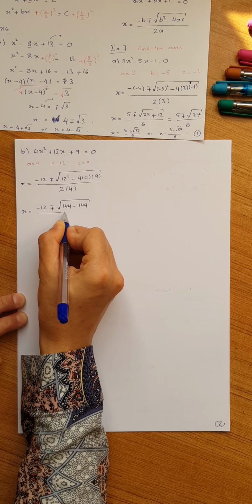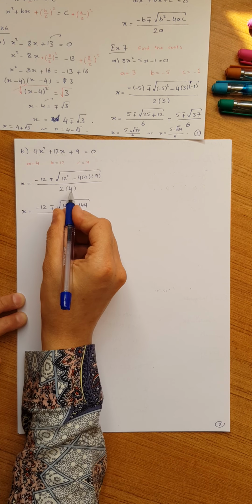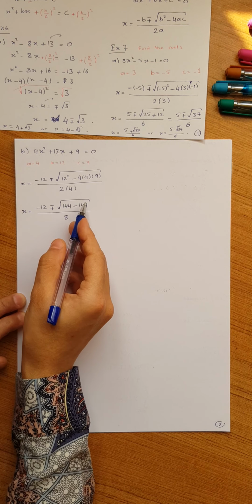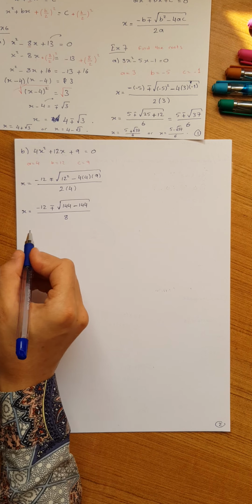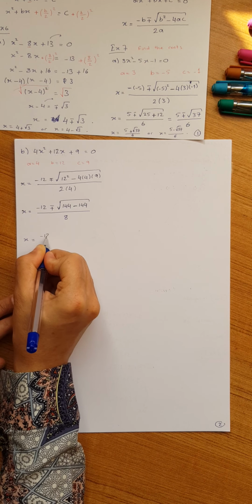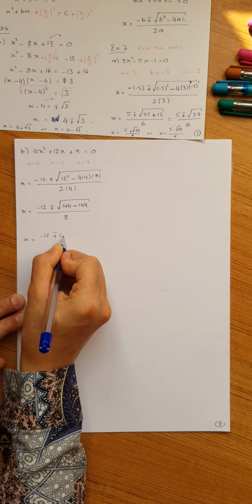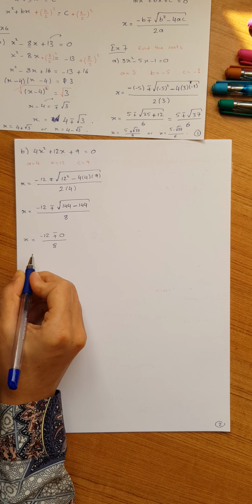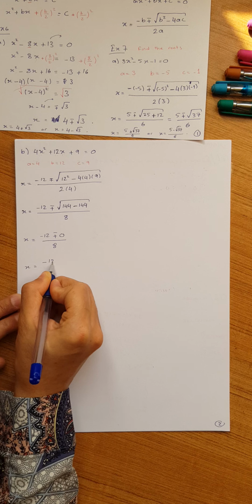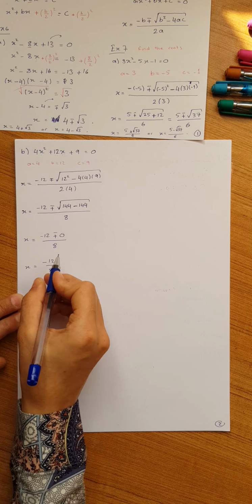All under the square root, and all over 2 multiplied by 4, that's 8. Here both of the numbers are the same, so x is equal to minus 12 plus or minus 0 over 8. Simplify it one step further, so x is equal to minus 12 over 8.